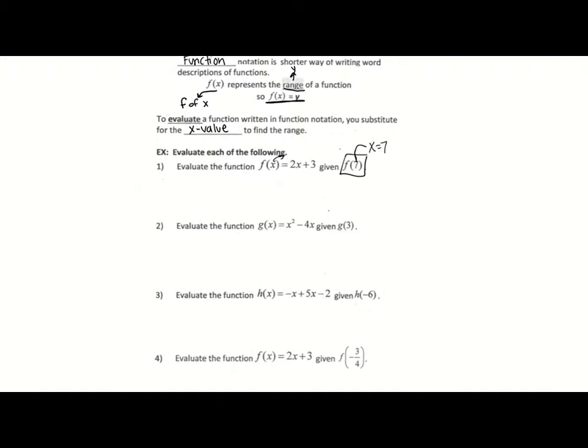So when I plug in 7, I get f of 7 equals 2 times, now instead of writing x, I'm going to write 7, plus 3. And then I'm going to just evaluate this side. I don't need a parenthesis there. So I have 2 times 7 is 14.